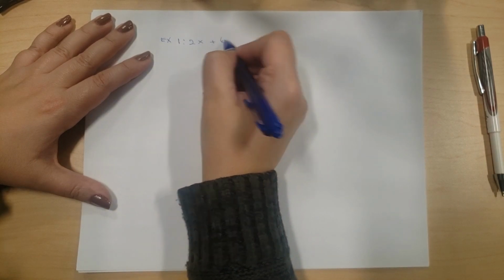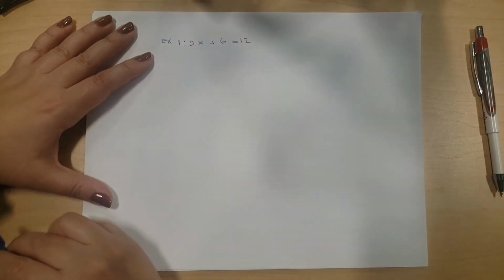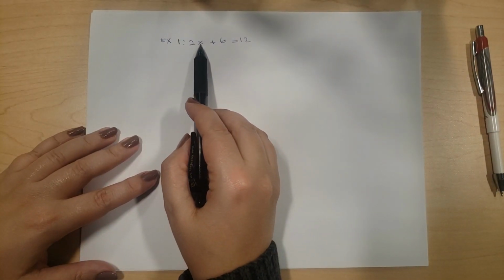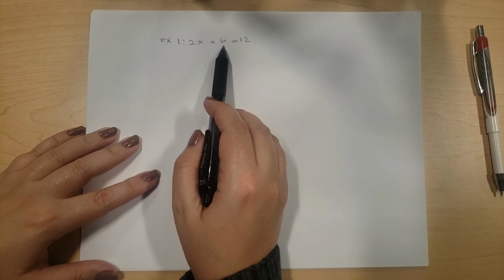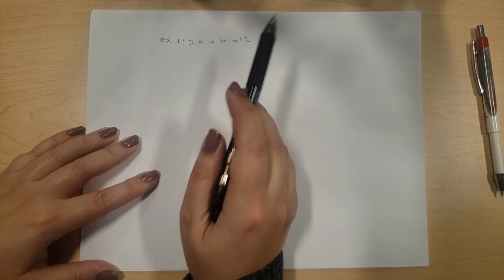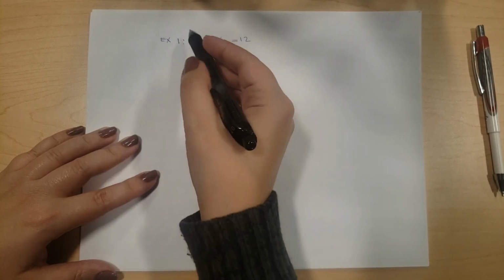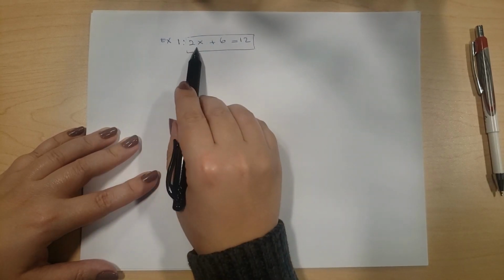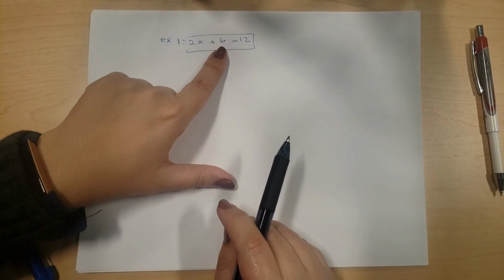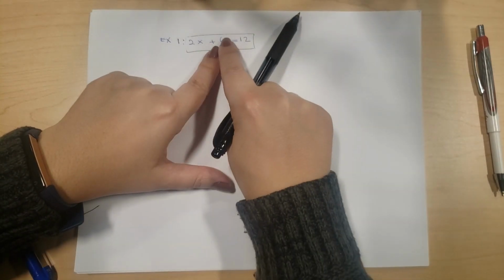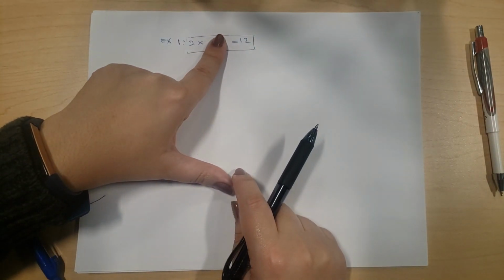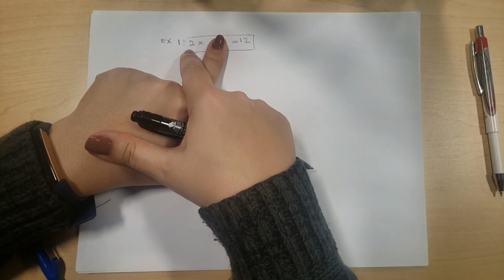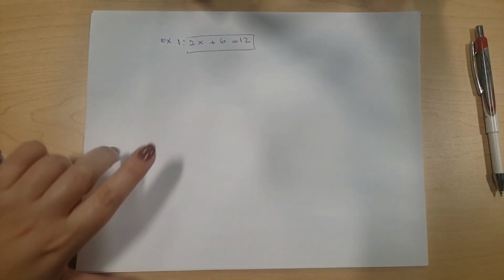2x plus 6 equals 12. So 2 multiplied by an unknown variable, then added to a constant, equals 12. First thing first, remember, I want to have the x isolated. If I want to isolate the x, first I have to get rid of this 6, right? And then I have to get rid of this 2. We have to do one by one.